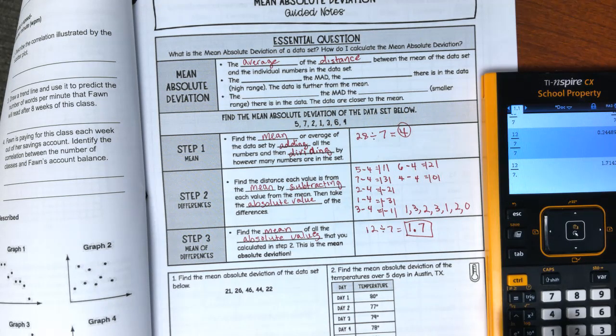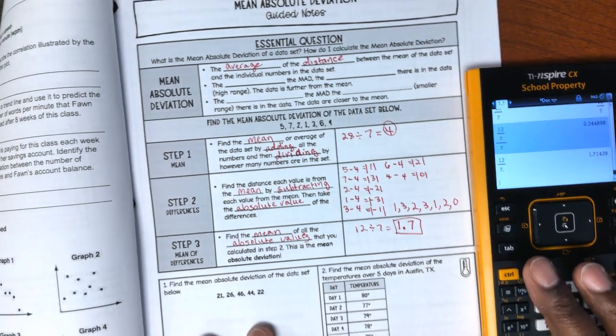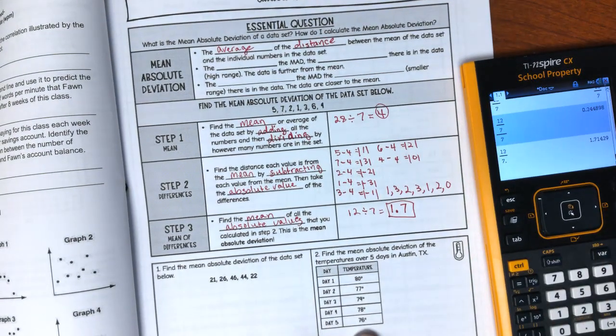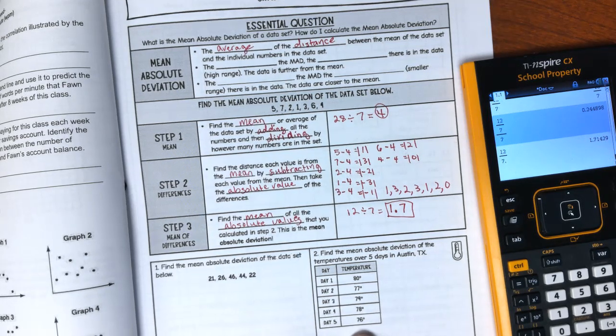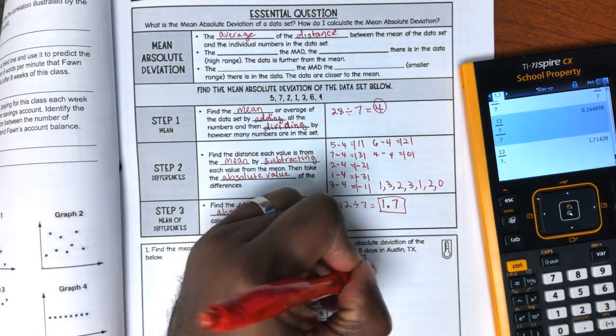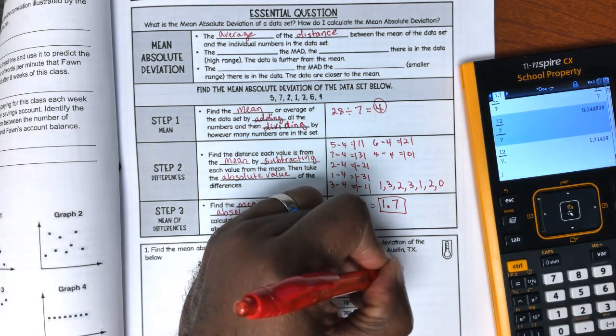So let's go ahead and do number 2 because temperature is more relevant. We can see an average spread of data. So this is something you would probably see more of when you're taking your standardized tests, that's generally just going to say find the mean absolute deviation. So what we're going to do first, we're going to find our sum and then do the mean. So step 1, we're going to find the mean.